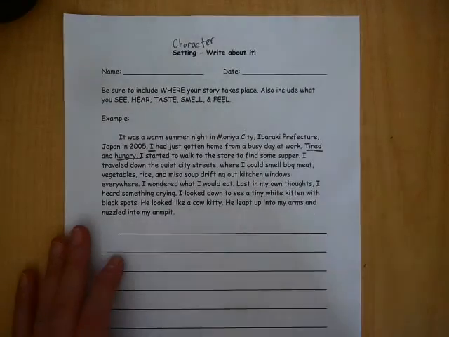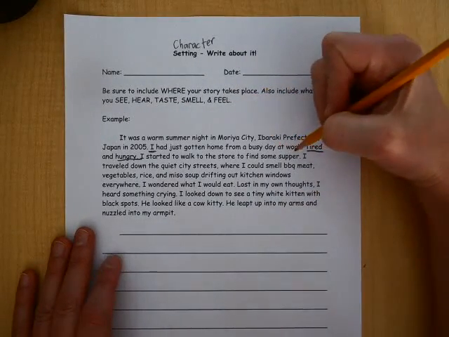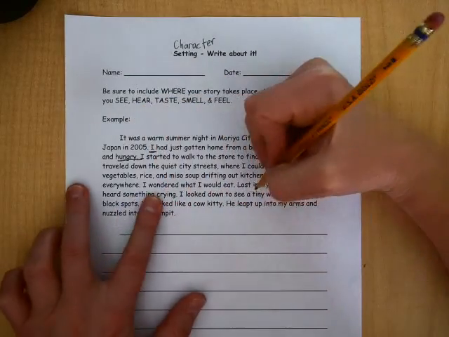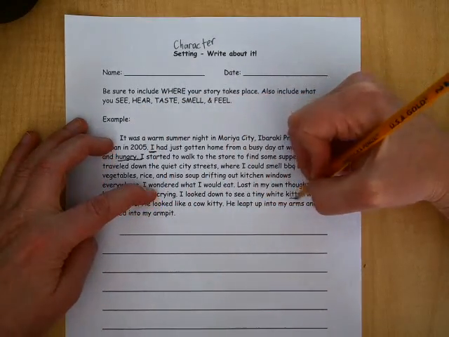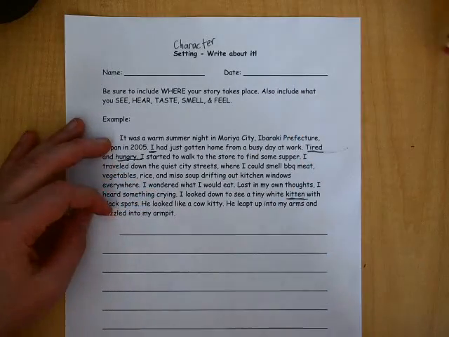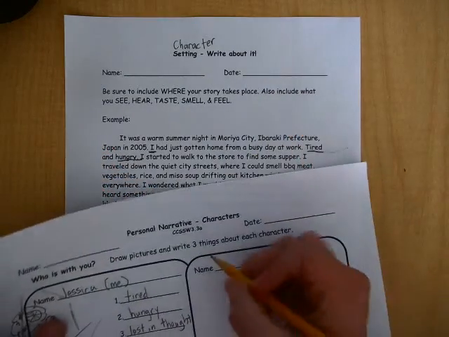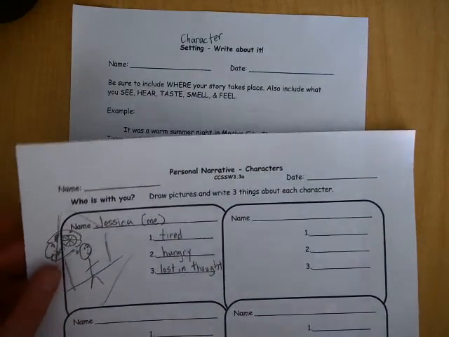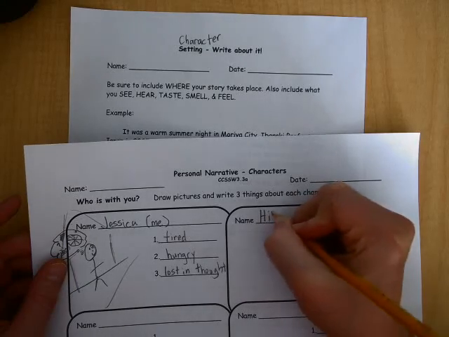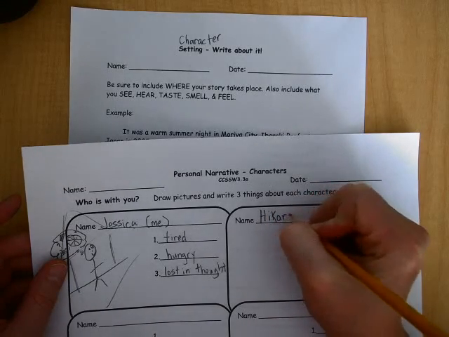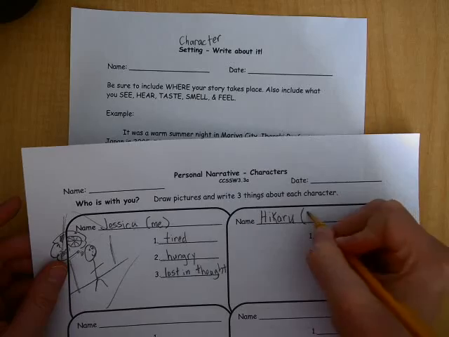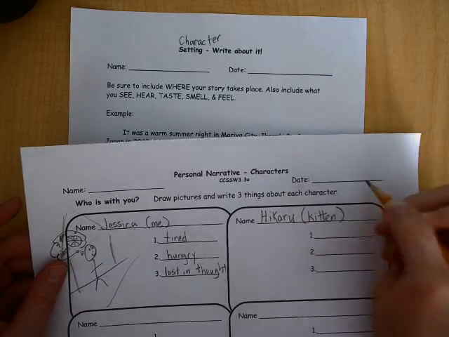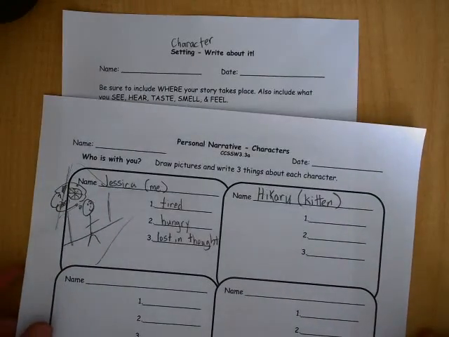All right, and then there's one more character in this story. Okay, and that character is, let's see, I heard something crying. I looked down to see a tiny white kitten with black spots. So I gave a lot of details actually about this kitten. And I'm going to give you the kitten's name now, because this is my story. So I know that the kitten's name is Hikaru, or Hikaru, as my family likes to say. And I'm just going to put in parentheses, that's the kitten. Okay, so now you know the kitten's name. And that's going to develop through the story.